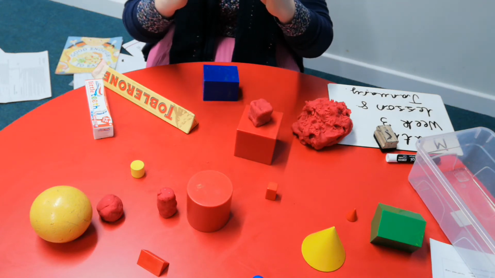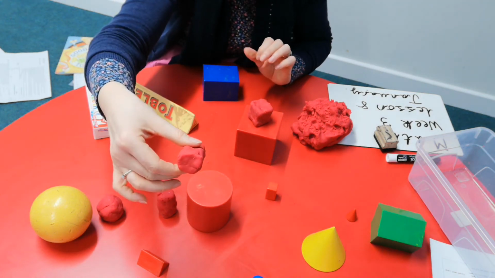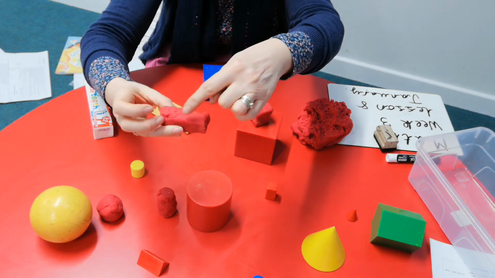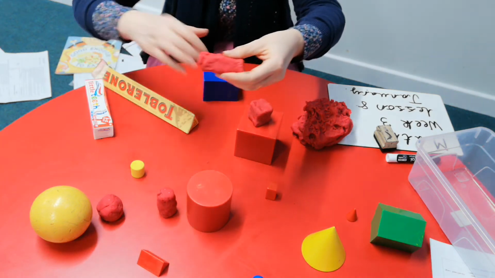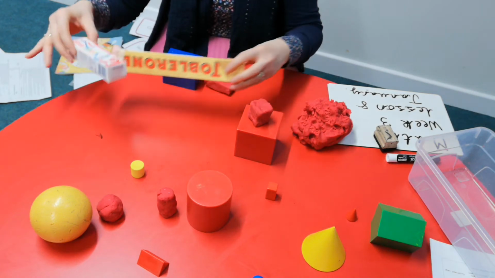So I think I've pretty much done it. I've got square faces on each end. I've got rectangular faces here in the middle. So this is one type of cuboid. Looks like this one. Can you see an everyday item that looks like a cuboid?